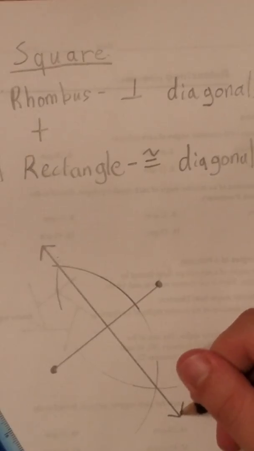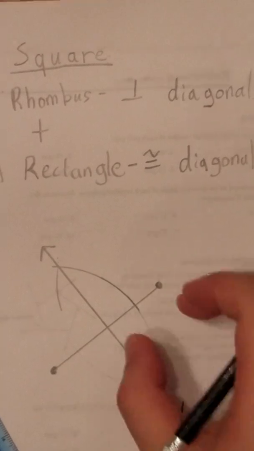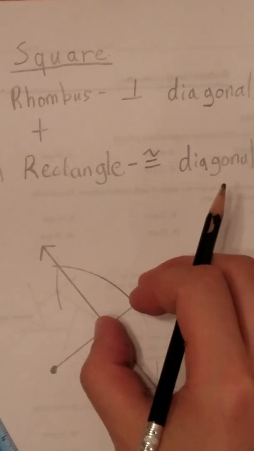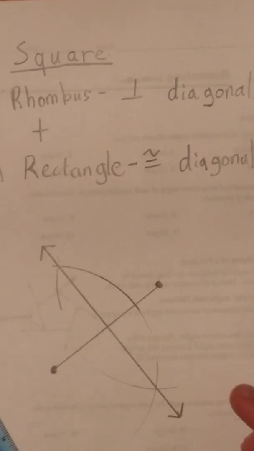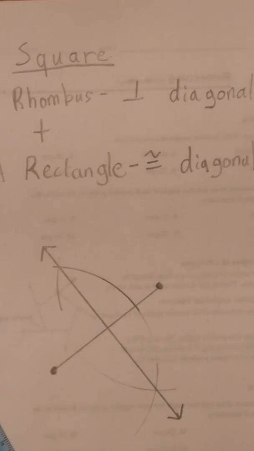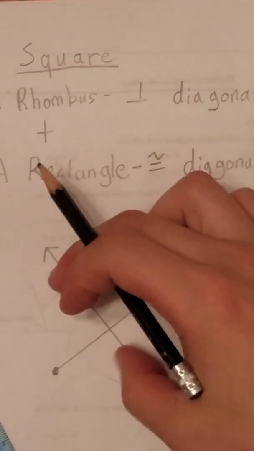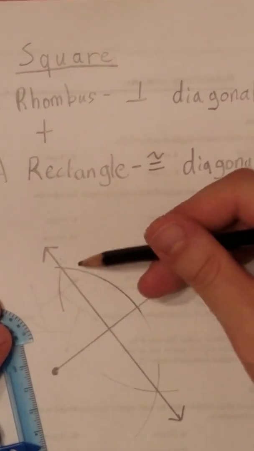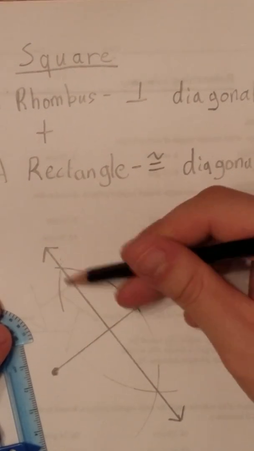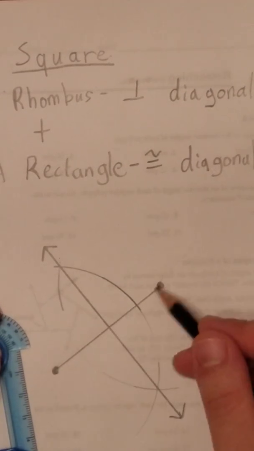And if you remember the construction for the rhombus, I did not need this segment of this diagonal and this segment of this diagonal to be congruent, because that's not one of the rules of a rhombus. But for a rectangle, we know that the diagonals have to be congruent to each other. So what I have to make sure is that whatever I cut off from this long diagonal I drew is congruent to the diagonal that I've already drawn.